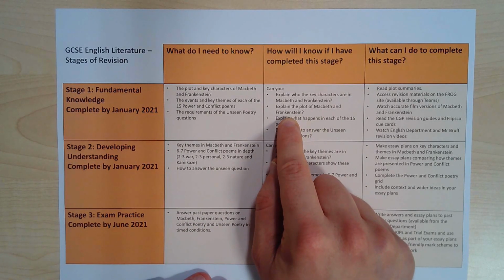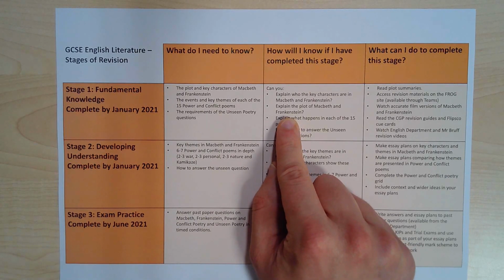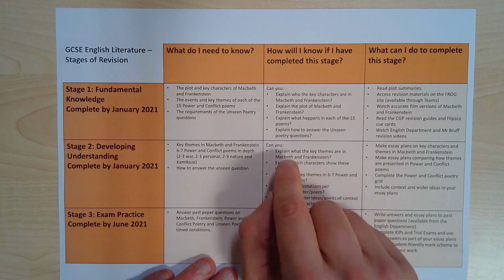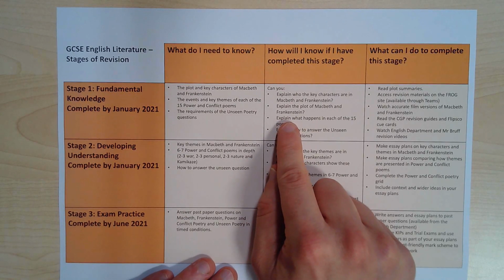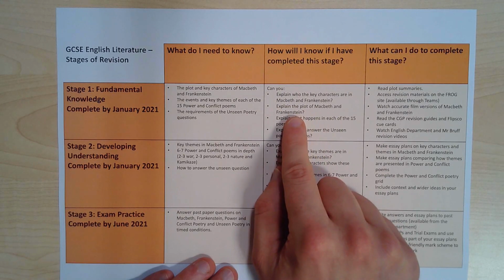That's not a case maybe of rereading the novel. You probably haven't got time to do that now, but it will be a case of getting a plot summary, asking your English teacher if they've got a plot summary for you, looking on our Frog site, which we'll make available through Microsoft Teams, so you can see all the revision resources on there. It could be a case of doing other things as well. You need to explain what happens in the poetry. That doesn't apply in poetry, so that's just for Frankenstein.